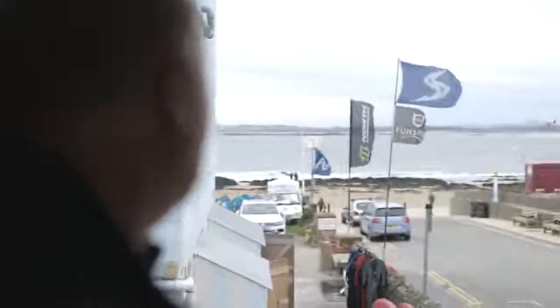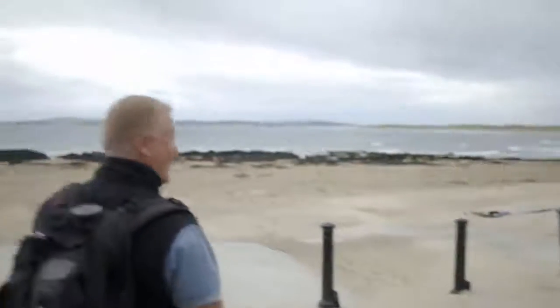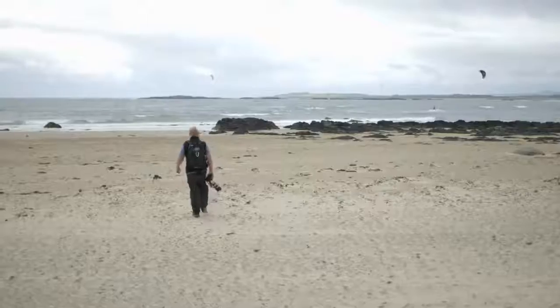I'll always check the wind speed first. I'm not too bothered about the weather, I'll shoot when it's raining. The main lens that I'll take with me is the 70 to 200, but I'll always pack my 24 to 70 as well.